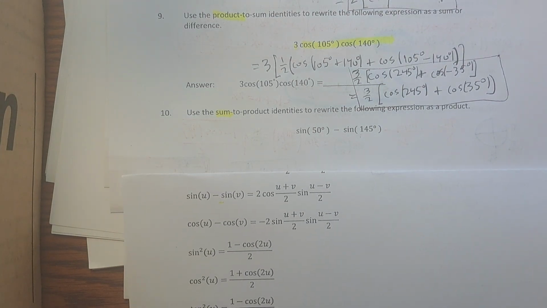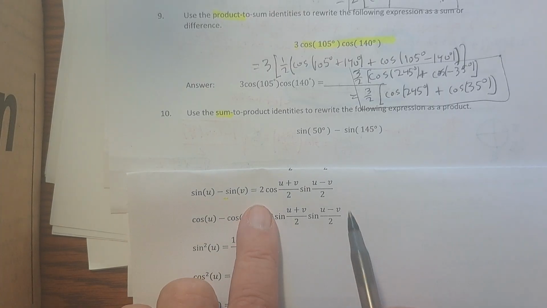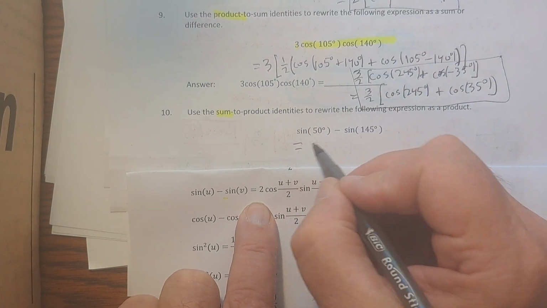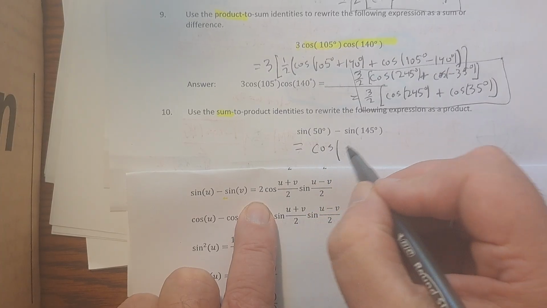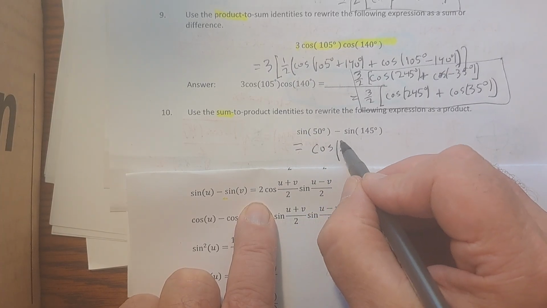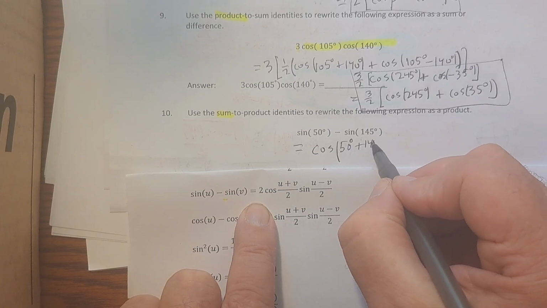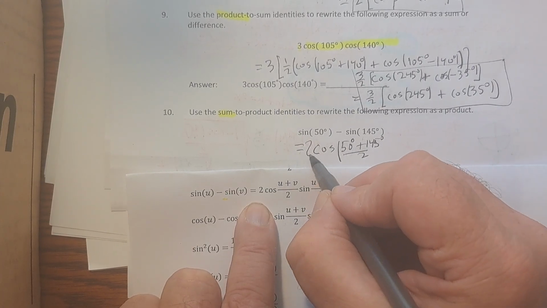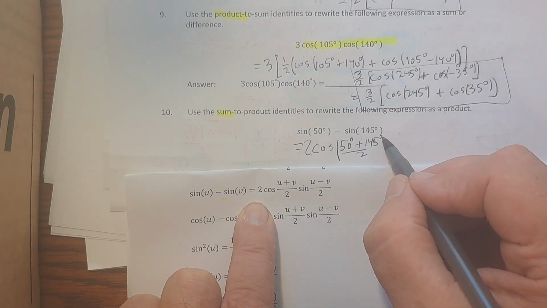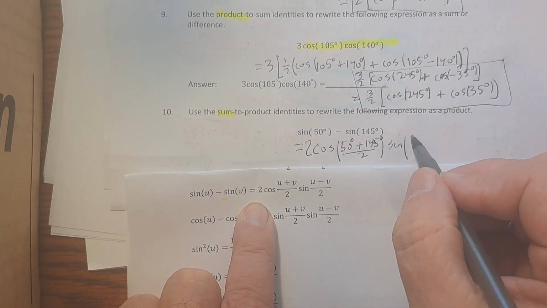And according to this one, the difference of these two angles is what you get if you just rewrite it as this product of cosine of the two added together divided by 2. There's a 2 also in front, times the sine of the difference.